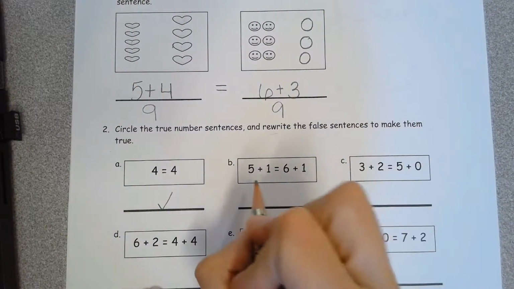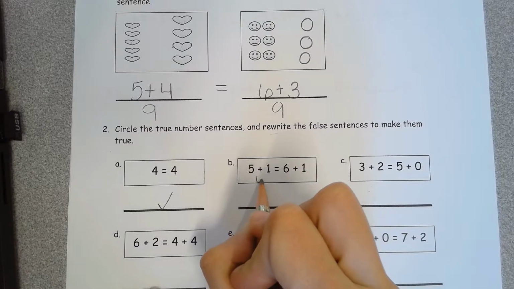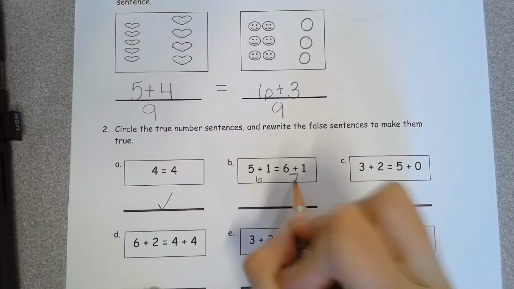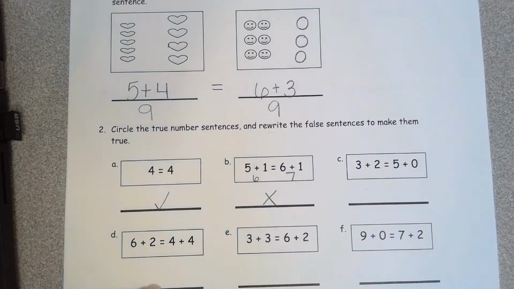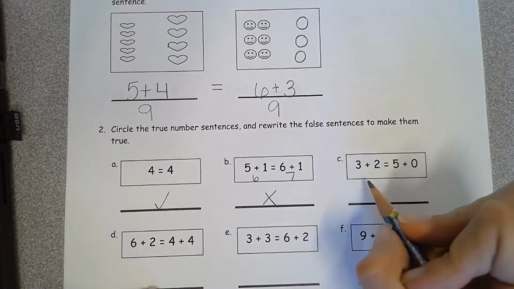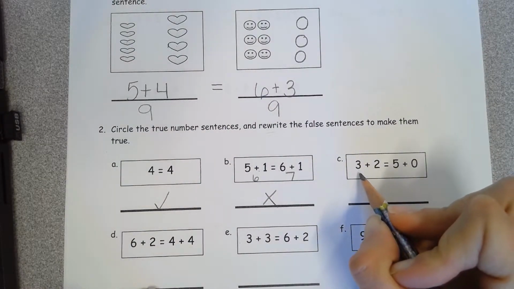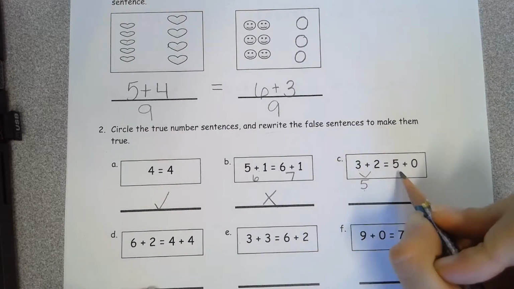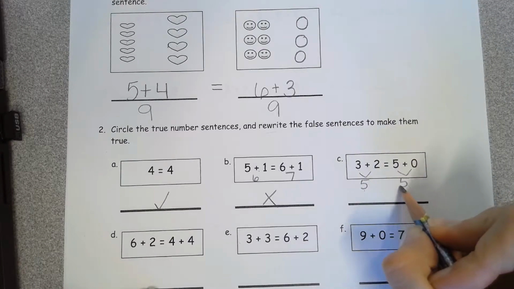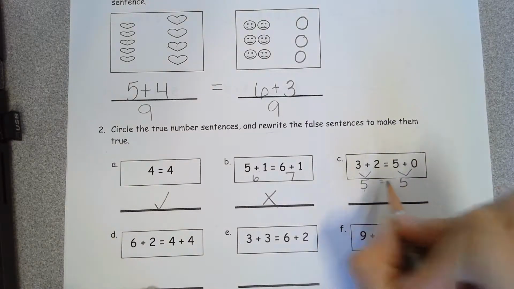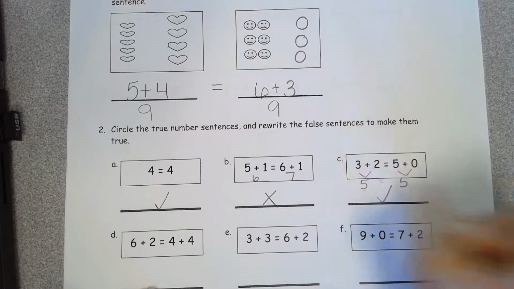And then here, so like 5 plus 1 equals 6. 6 plus 1 equals 7. I just want them to write an X. If they're up for the challenge of trying to make that correct, they could do like 6 plus 1 equals 6 plus 1. Or come up with another equation, but we are not really quite there yet. Again, here they would do 3 plus 2 equals 5. 5 plus 0 equals 5. So those are equal, so we would put a check mark.